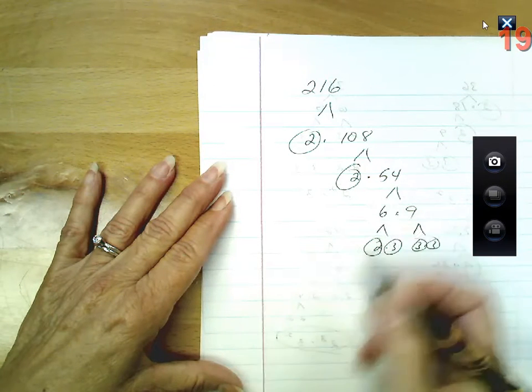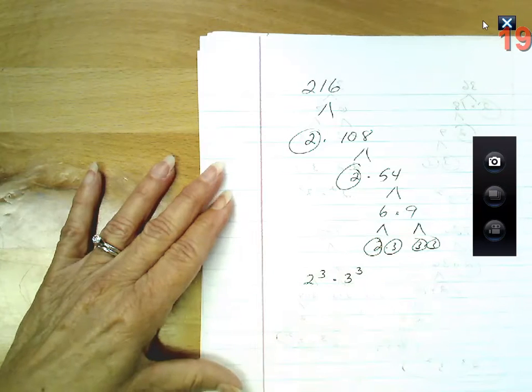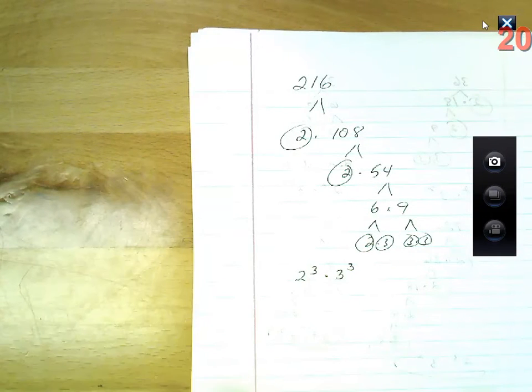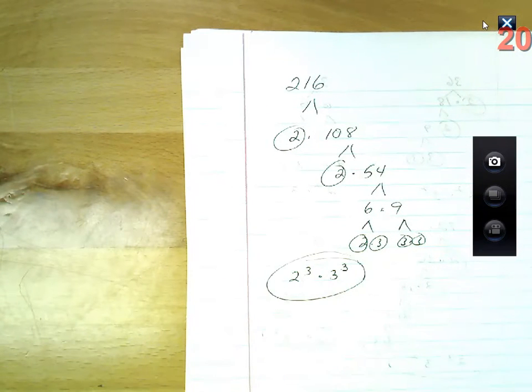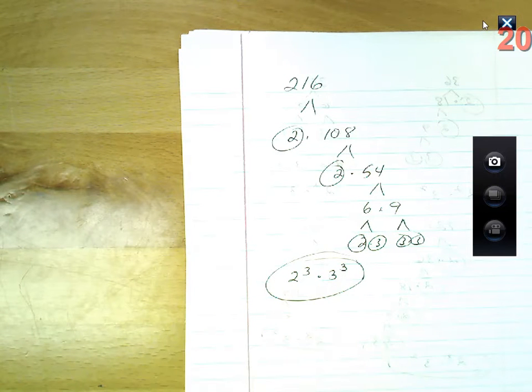So I've got 3 2's and 3 3's. Is that what you got? I got 3 2's and 2 3's. Oh, okay. No, I got 3 3's, but I got 3 2's. Okay, well, that's right. I thought you had 2 2's. 3, 3, and 3.